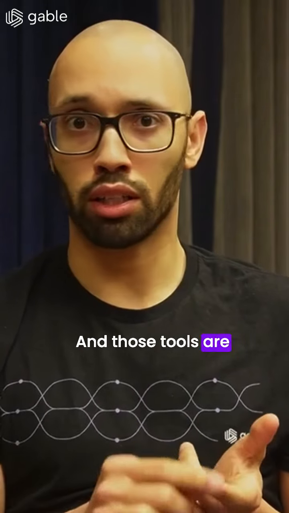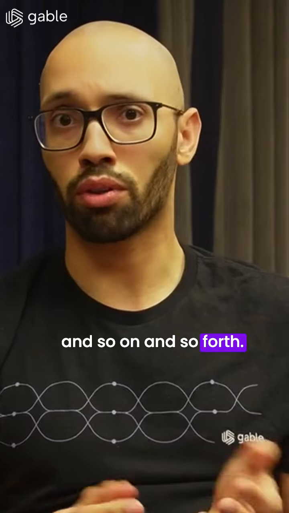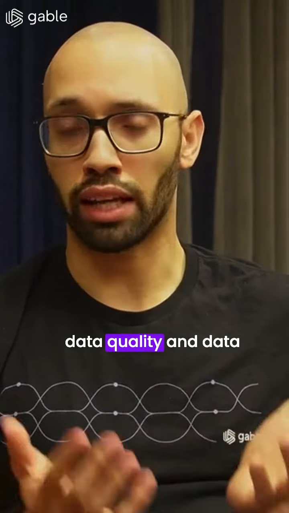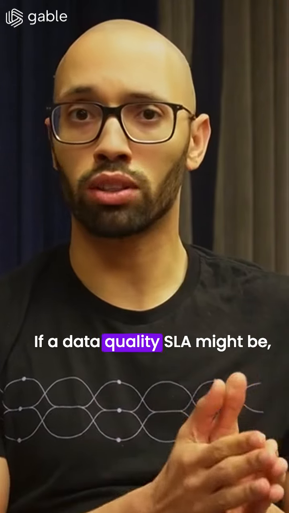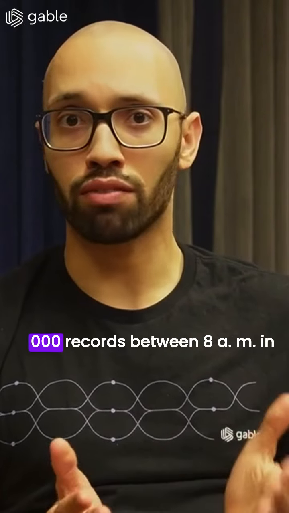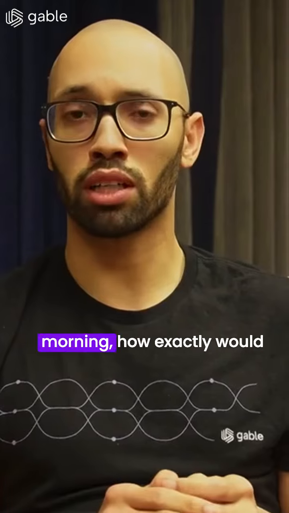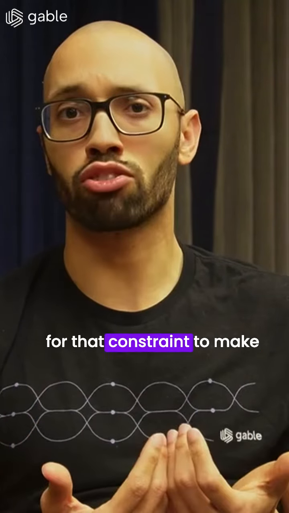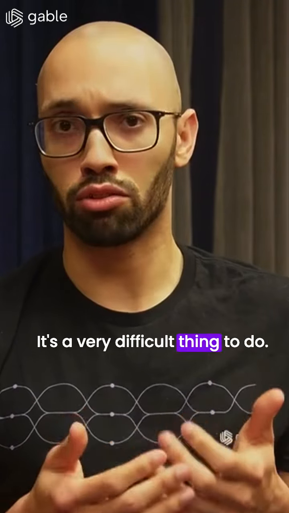Those tools are GitHub, CircleCI, Datadog, and so on and so forth. Now, these tools are not actually set up to detect data quality and data contract violations. A data quality SLA might be, I always expect there to be 5,000 records between 8 a.m. in the morning and 9 a.m. in the morning. How exactly would a software engineer check for that constraint to make sure that it's still valid, right? It's a very difficult thing to do.